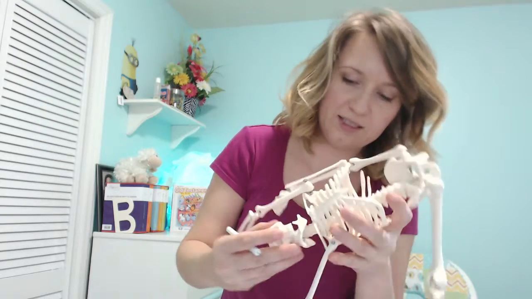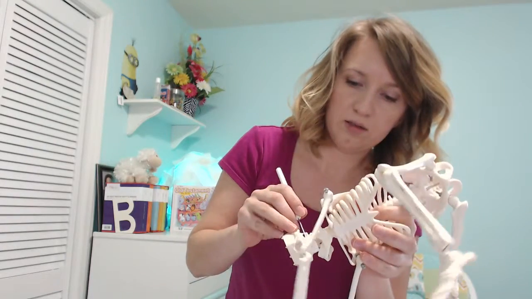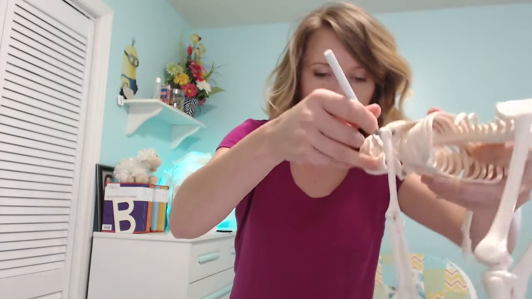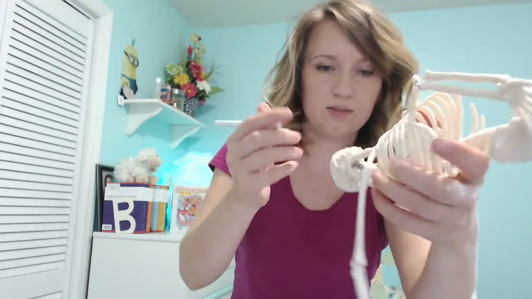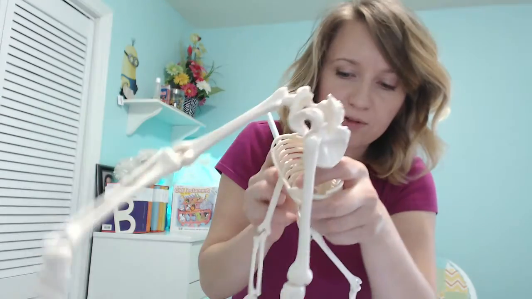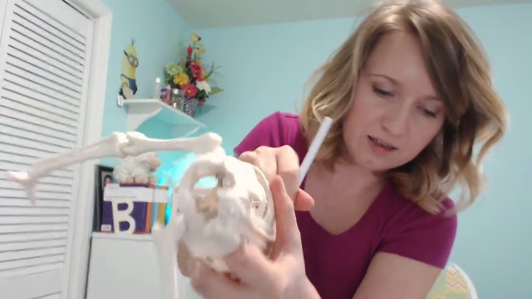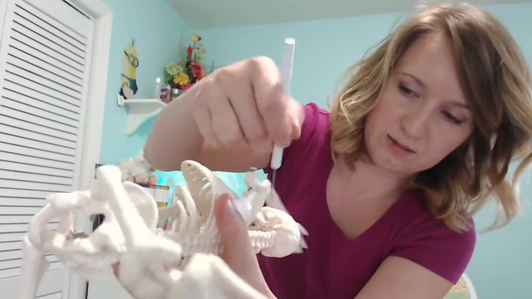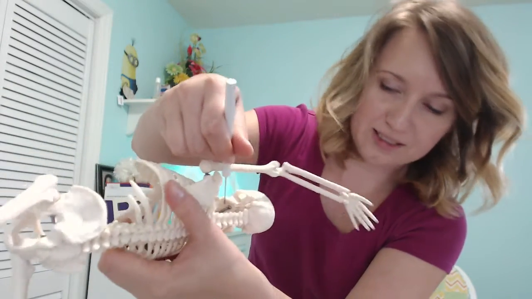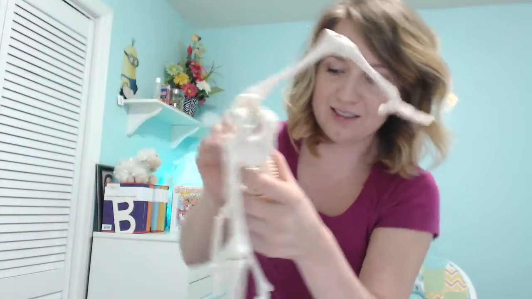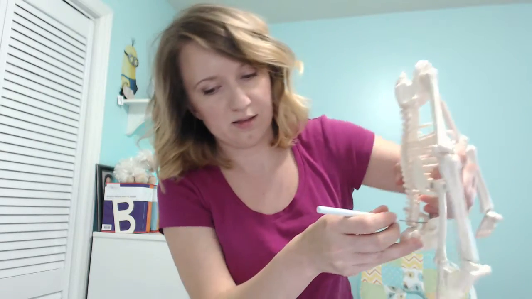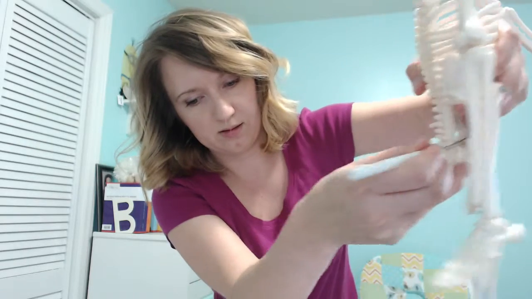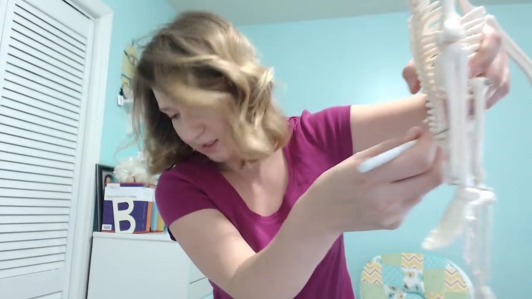Okay, so the palatine bone is almost where, well, it's difficult to place this, but the palatine bone you can see from inside. It's where kind of the hard palate is. I'm trying to make it easier to see. So the palatine bone is right here.